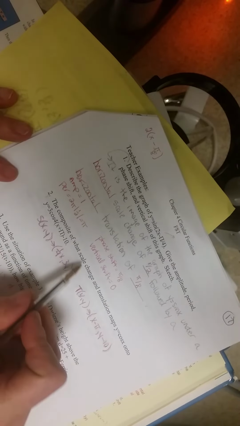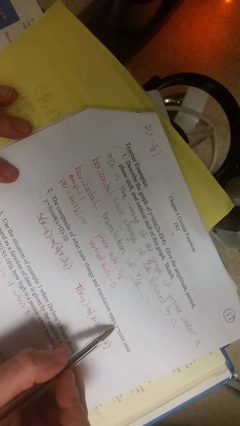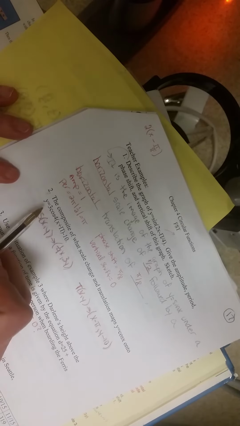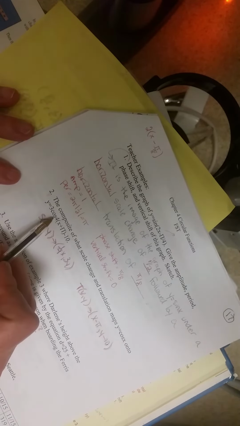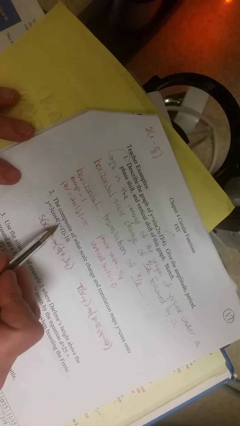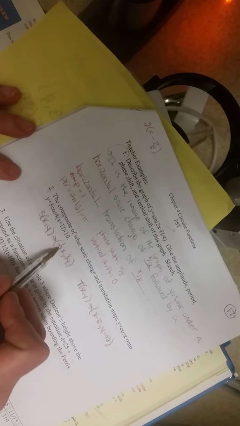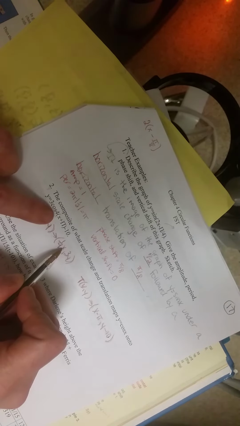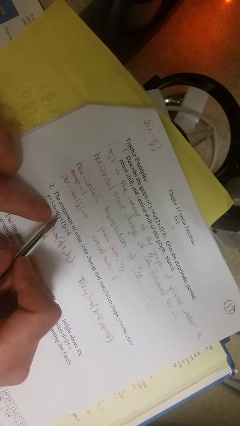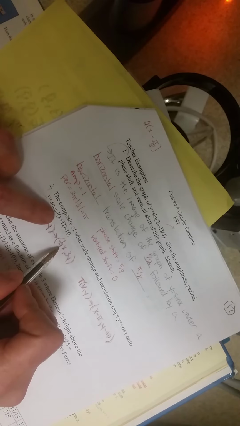The composite of what scale change and translation maps y equals cosine of x onto y equals 3 times cosine of 4 times (x plus π) minus 10? So the scale change is... These are the rules, remember, which are opposite of the equation. So the scale change here on the x value is a 4, but remember that's going to be the opposite, or the reciprocal. So if it's 4 here, it's 1/4 here for the rule.